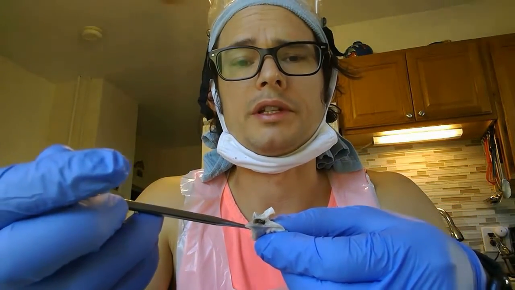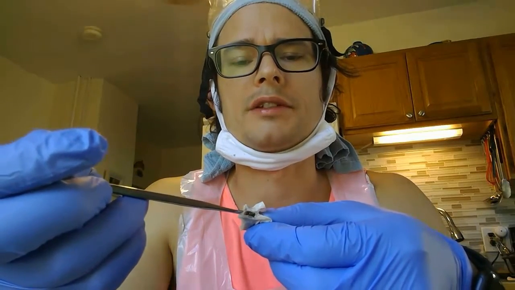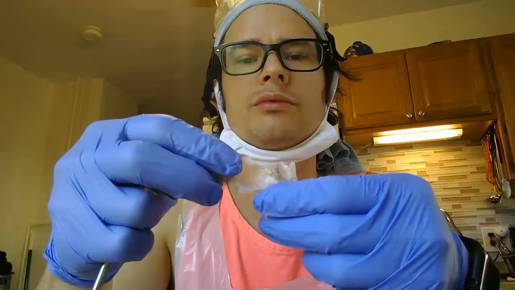So here is that piece right here. As you can see, this is part of the ventricle and the start of the spinal tract, the brainstem becoming the spinal tract, attached with the meninges as well to show.